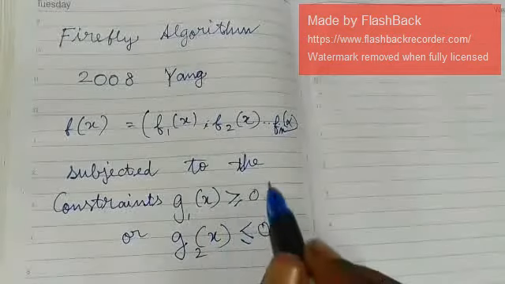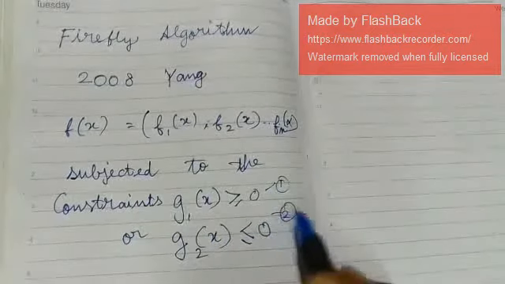So like this, you may have one or two constraints.